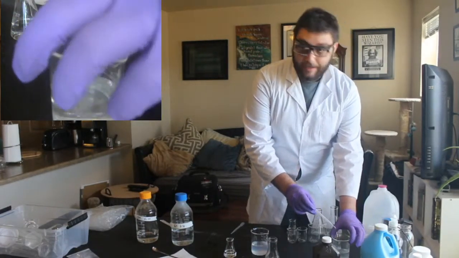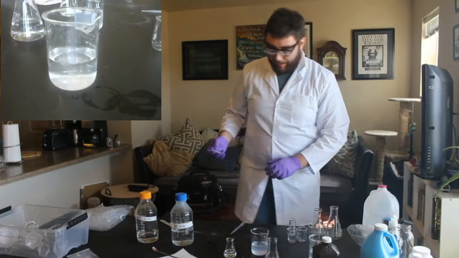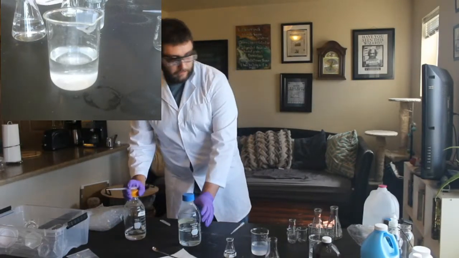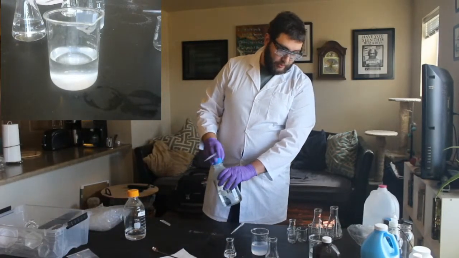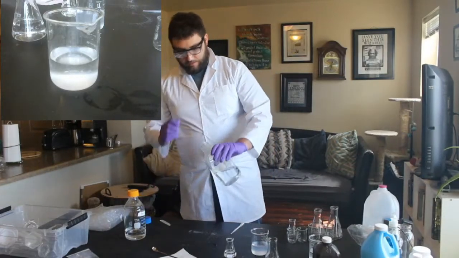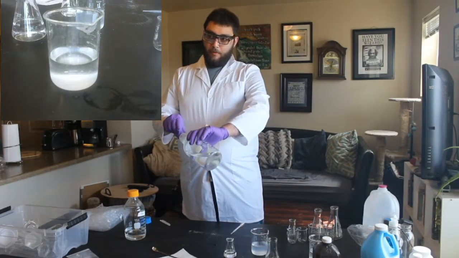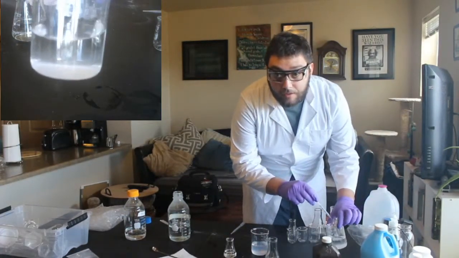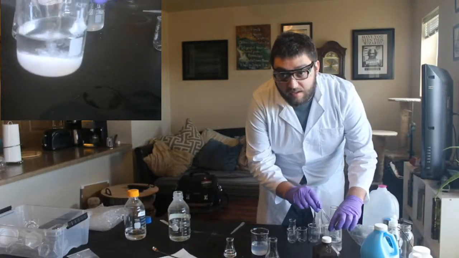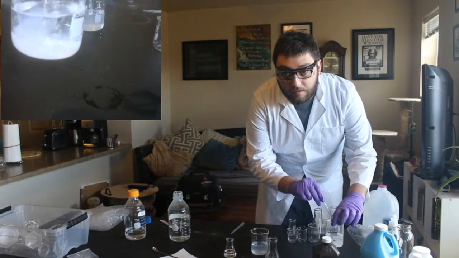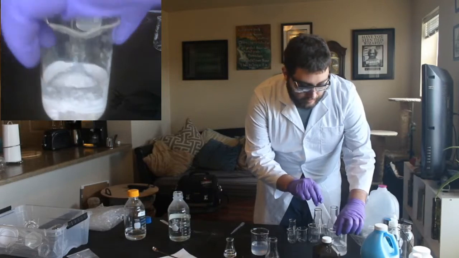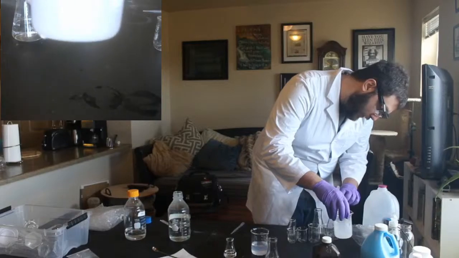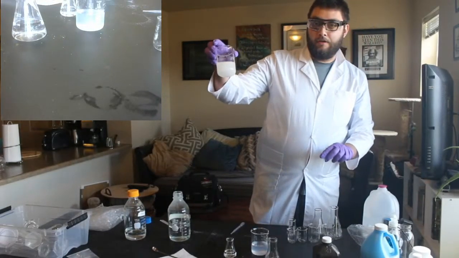But see, if you can see, it actually didn't stay suspended in solution as long. So what we're going to do is add a little bit more. And when I say suspended in solution, I mean floating around. So we can see all that white powder is now floating around.